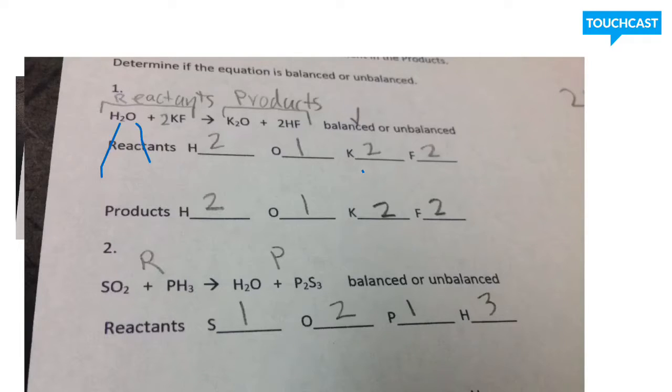Alright, let's look to see if our products have the same thing. This 2 right there means you have 2 potassiums, so you write down 2 right here. No number means you have 1 oxygen, so you write that down. Then this coefficient here means you have 2 groups of that molecule. So 2 times 1 would give you 2 hydrogens. And then 2 times 1 would also give you 2 fluorines.